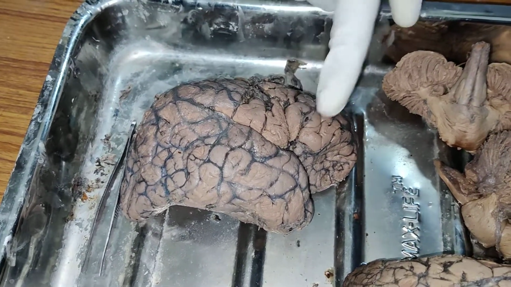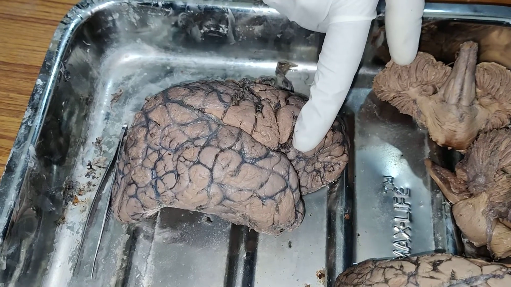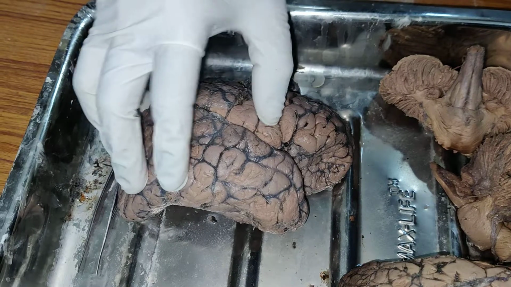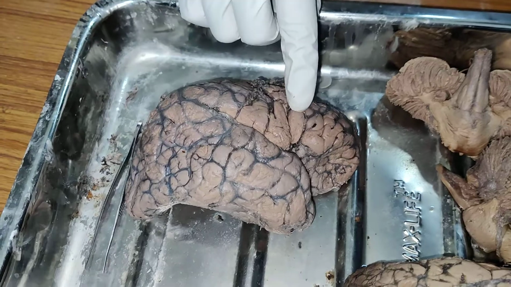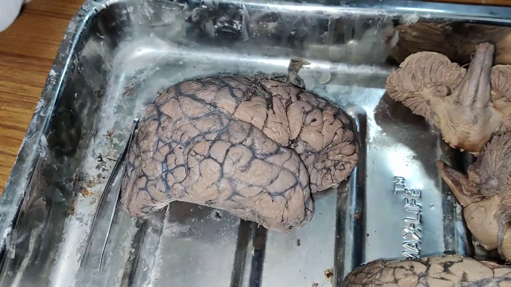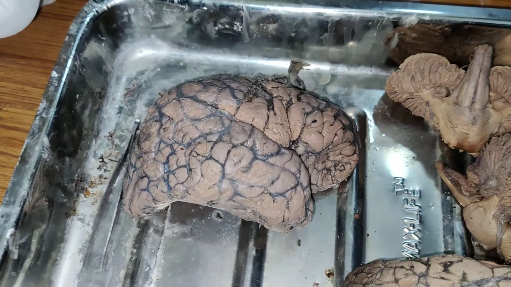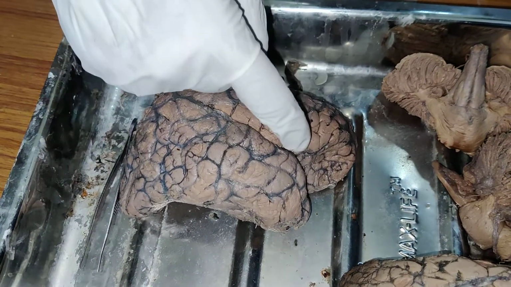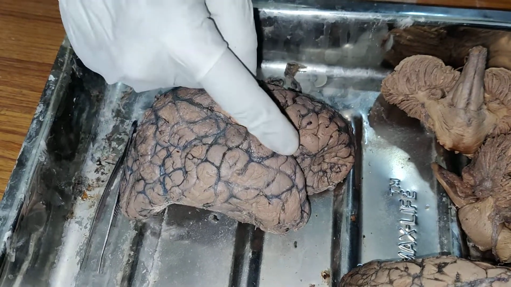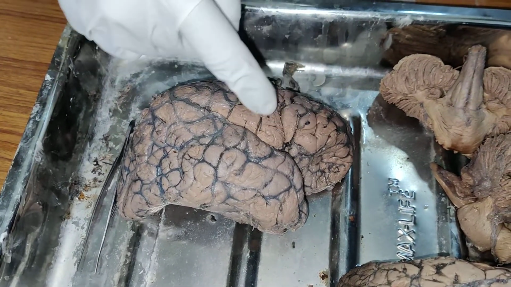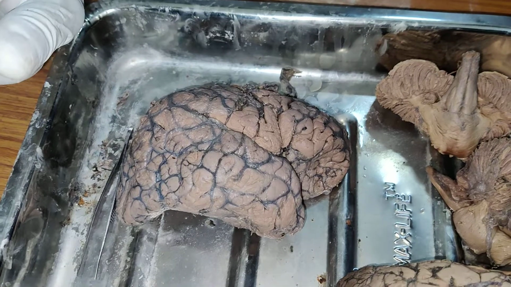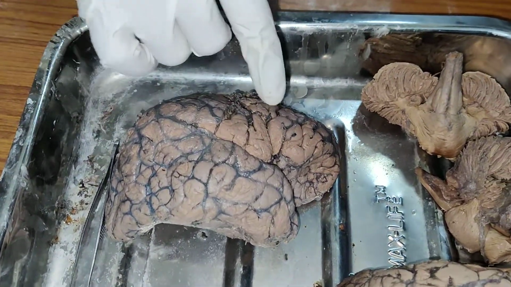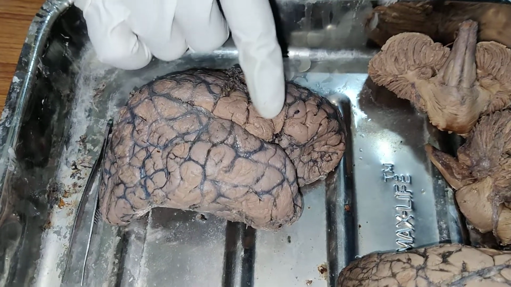Pars triangularis. Between your anterior limb and the ascending limb posteriorly, this particular gyrus is called the pars triangularis. Between the ascending limb and the posterior limb of the lateral sulcus, this is called the pars opercularis.